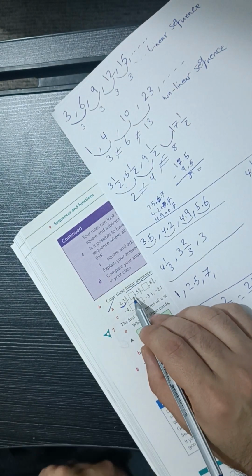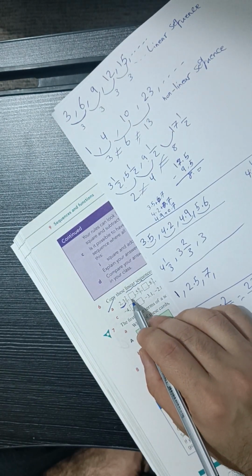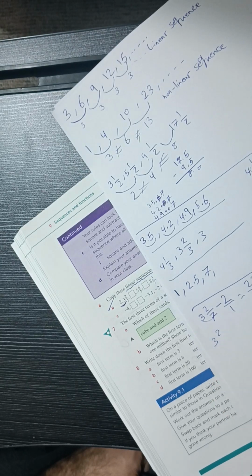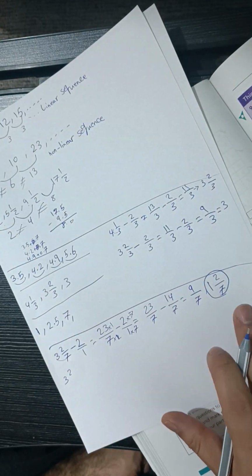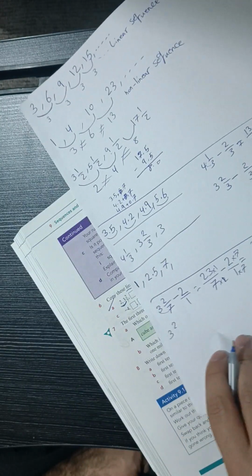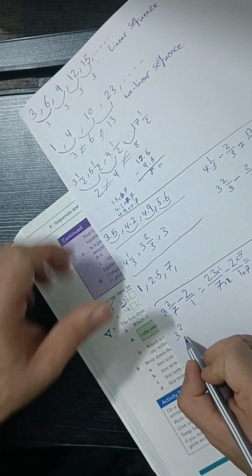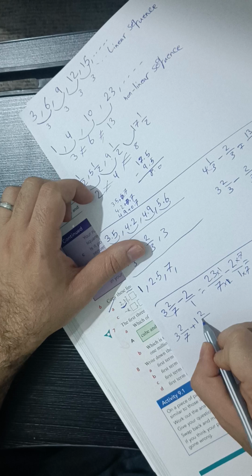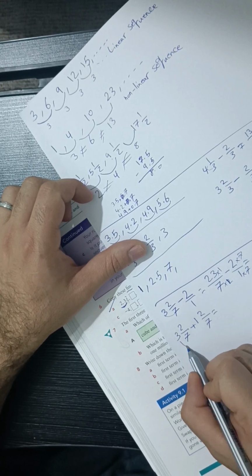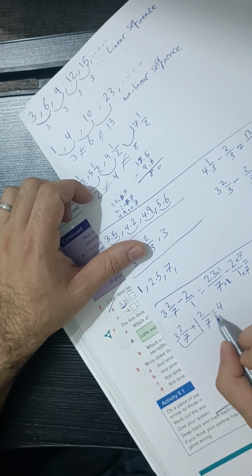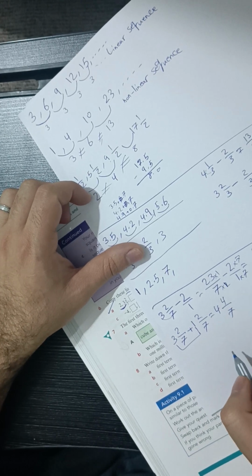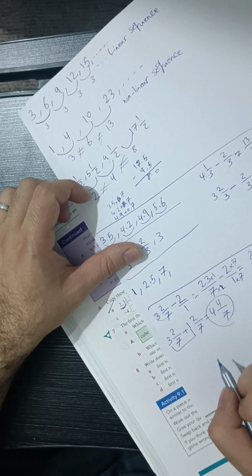So in order to get the third term, we have to add 1 2 over 7 that we got here to the second term to get the third one. Like how? Just follow me. My plus 1 2 over 7. So 3 plus 1, 4, 2 plus 2, 4 over 7. That is the third term.